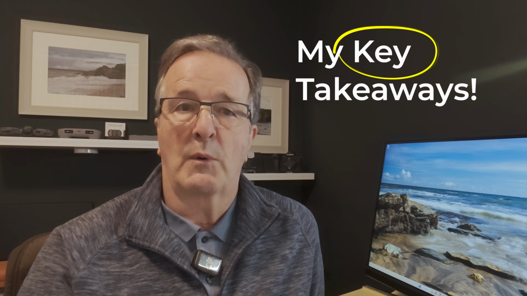So what are my key takeaways? Number one, auto application of a preset on import in Lightroom, just the same in PhotoLab 9, except none of the images in PhotoLab 9 are actually imported, but you can apply a preset when PhotoLab 9 loads an image for the first time.